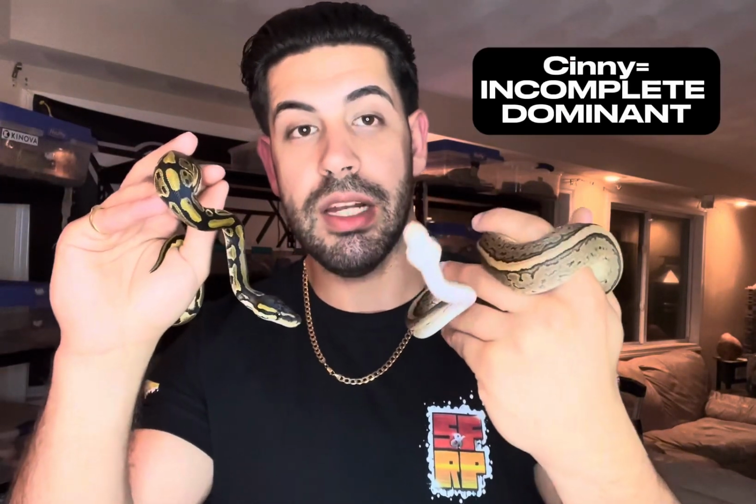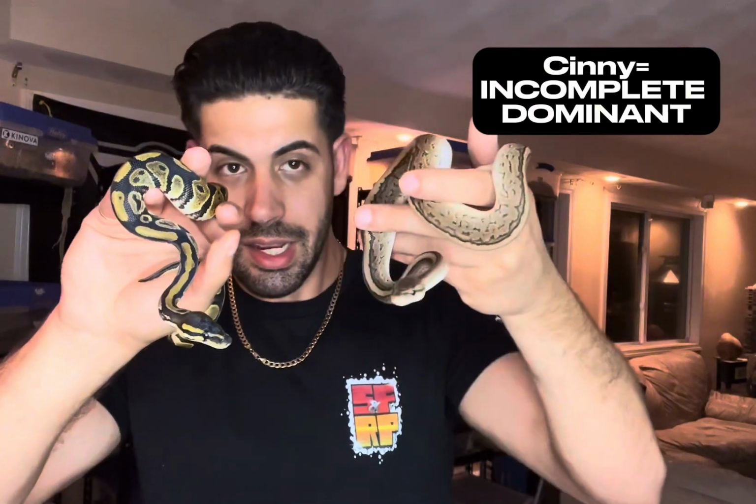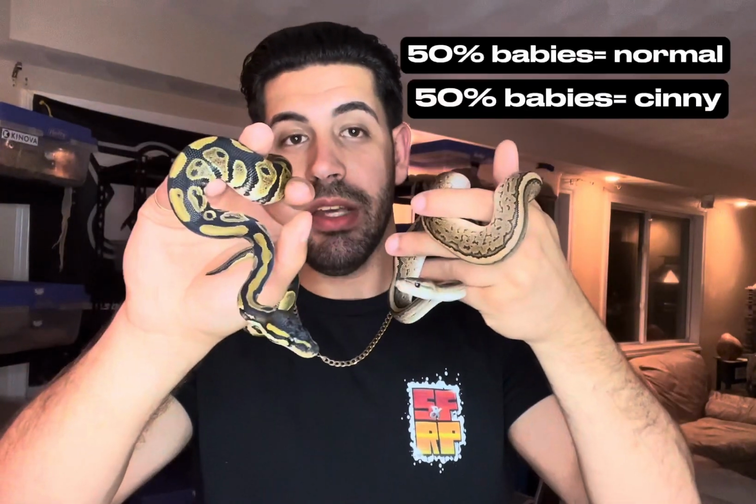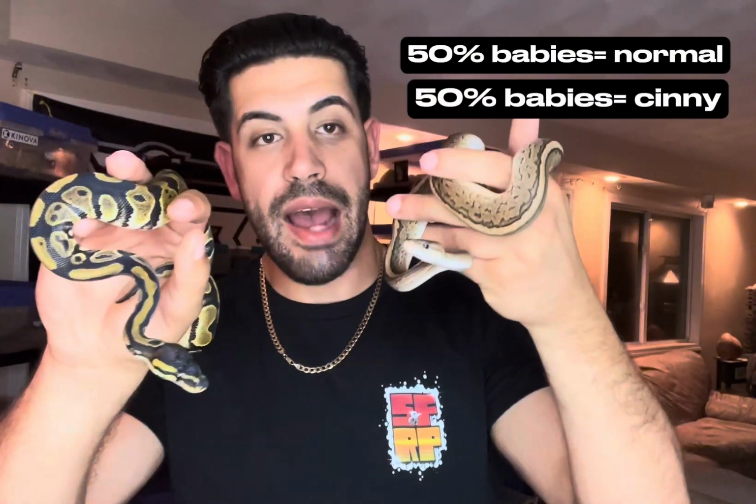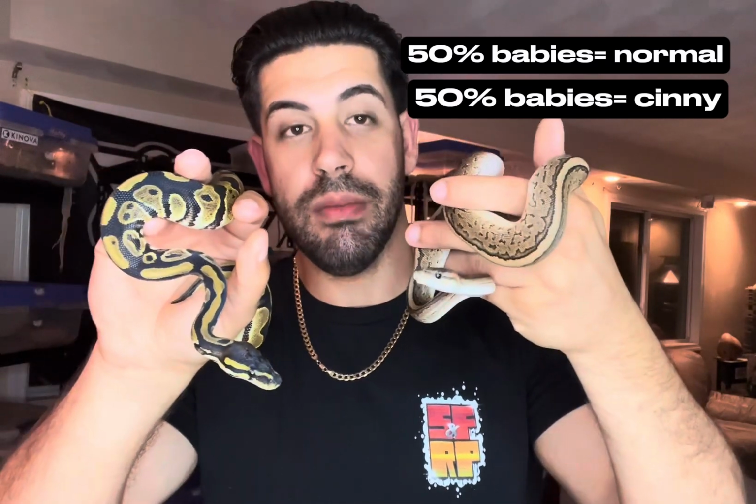As you guys can see right here, I got two different looking ball pythons. This one right here is a cinnamon pinstripe ball python, and we still have our wild type ball python. Now, we'll focus on the cinnamon gene because the cinnamon gene is what we would call an incomplete dominant gene. Now, when you take an incomplete dominant gene like the cinnamon and you breed it to a normal, on average, half the babies will come out looking normal and half the babies will come out with the cinnamon gene.